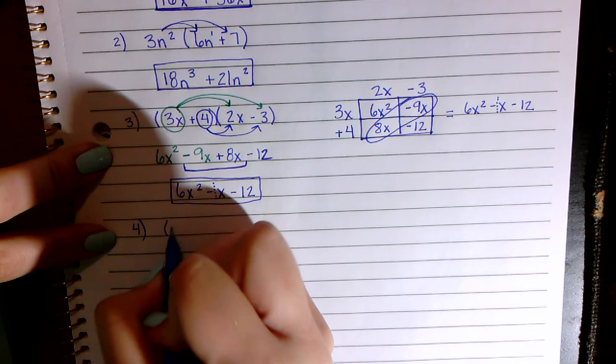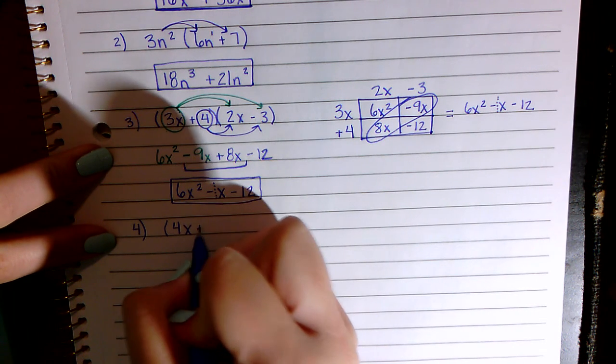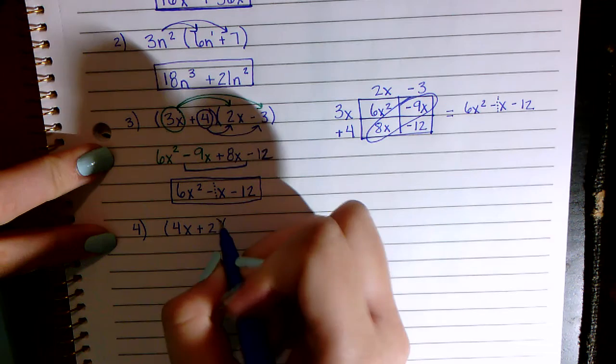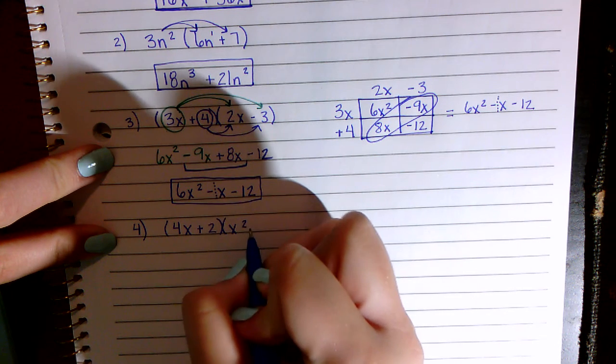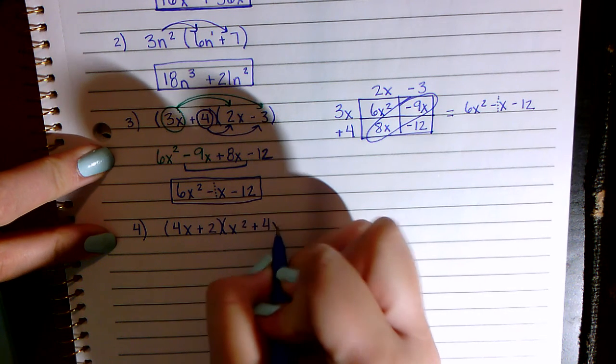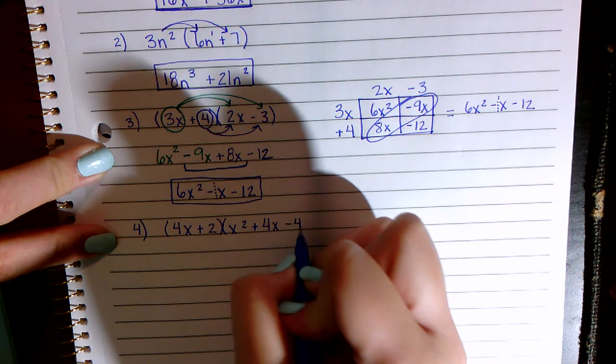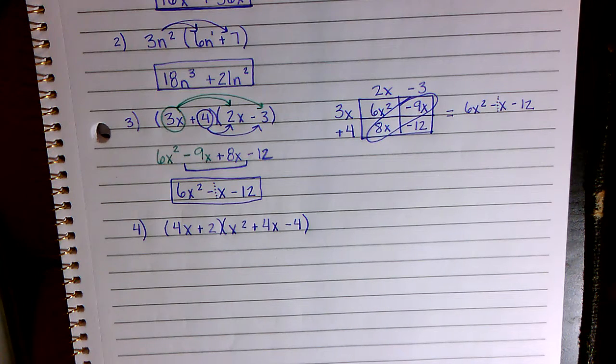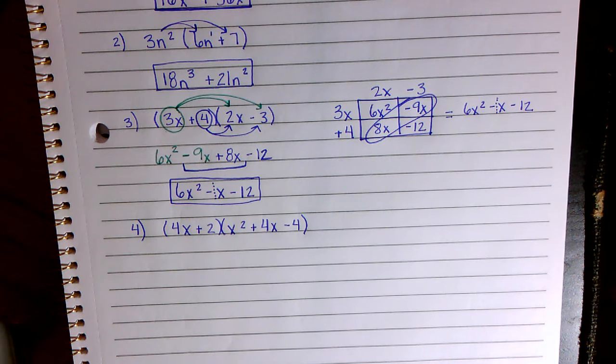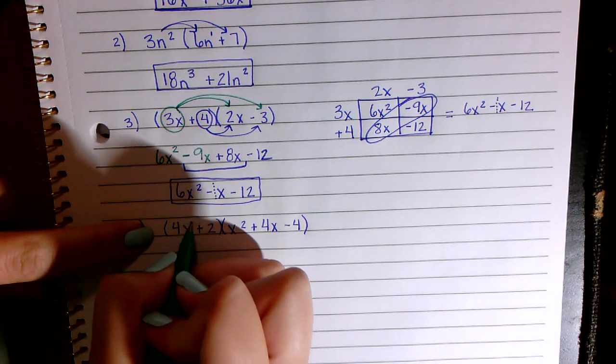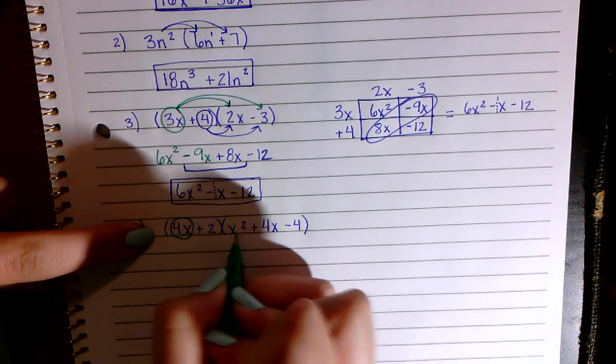We've got 4x plus 2 multiplied by x squared plus 4x minus 4. Wow. So that's a lot. We're not going to be able to do FOIL on this one because we have more than just first, outside, inside, last. We've got a lot happening back here. So we're going to think of it as distributing, but I'll also show you the box method in just a second. So let's distribute this first term to everything in the back.